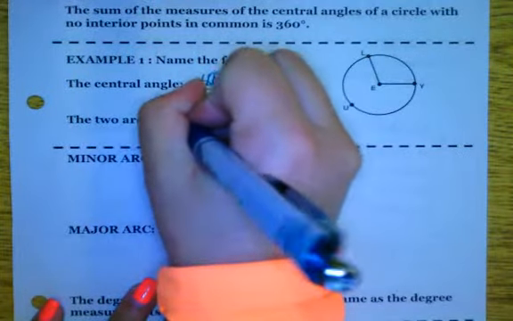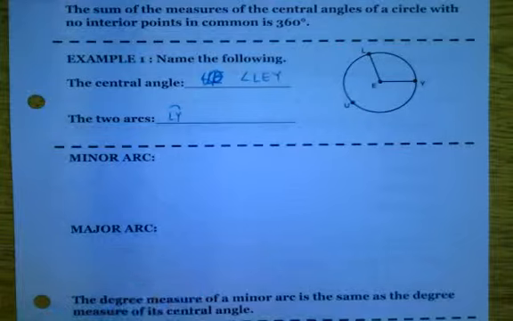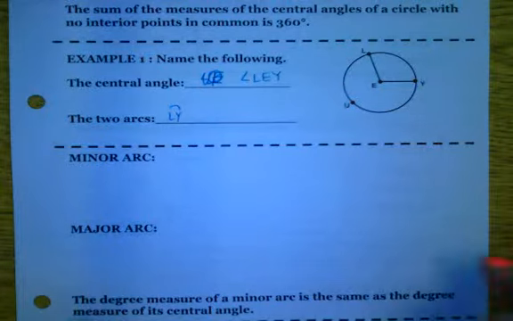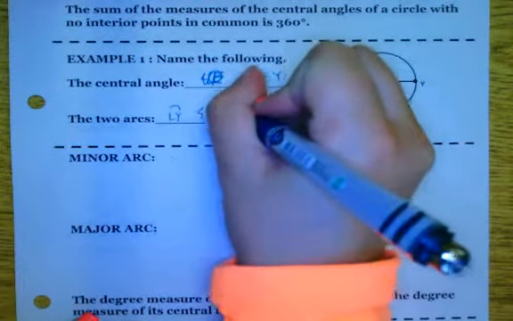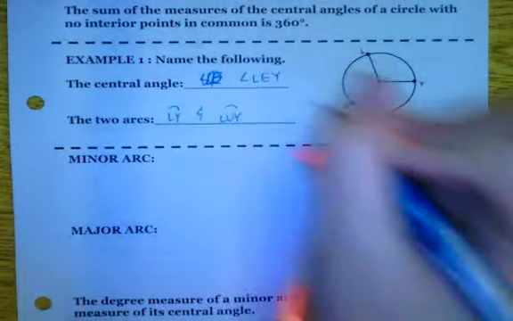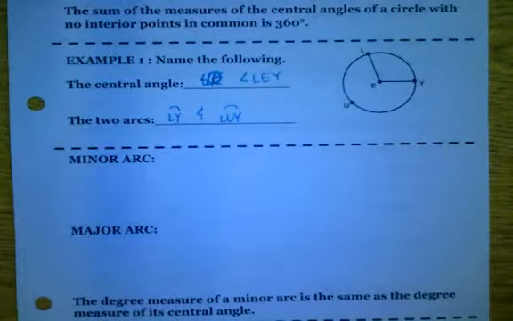So which one's our minor arc? Arc LY. A lot of you lost points on your skills checks because you didn't have proper notation. Anytime you didn't have that arc symbol, it was wrong. LY is a segment unless you put notation with it. What is the name of our major arc? Arc LUY. So for your major arcs, you need 3 points and then your arc symbol.